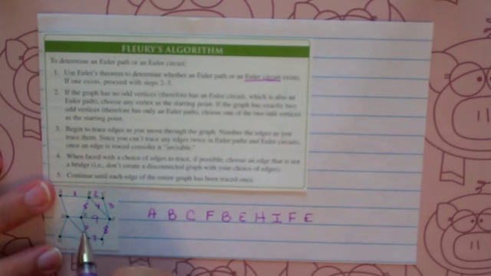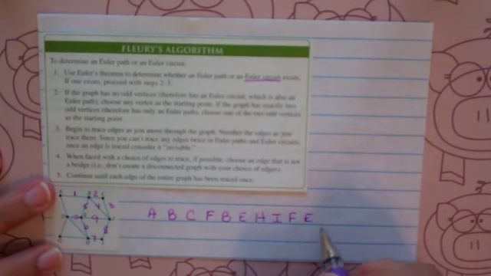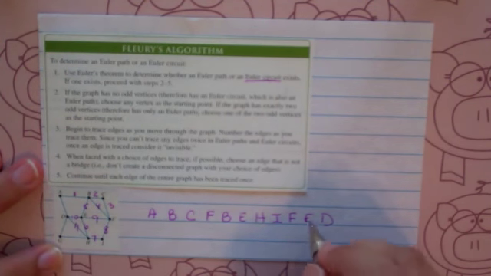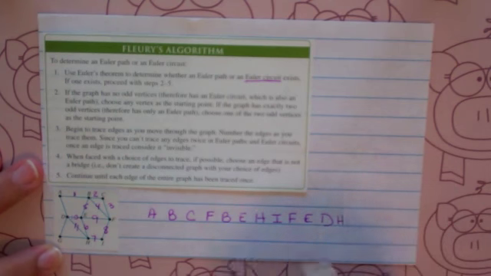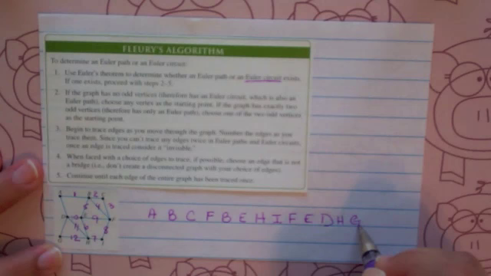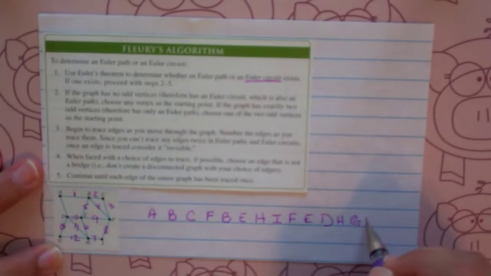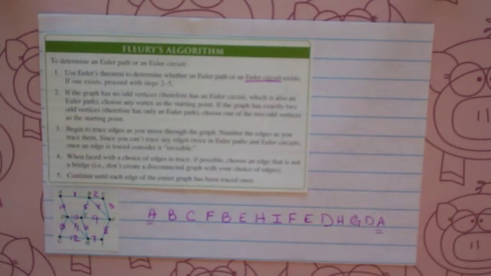We're at E. We've got to get out of E. There's only one way to get out of E, and that's to go to D. At this point, let me go back and pick this guy up. That's the 11th edge. So let's go back to H. Only one way to go here. Let's go to G. Now we're stuck, right? We've got to go to D and then go back to A. Notice we've created a circuit because we started and ended at A.